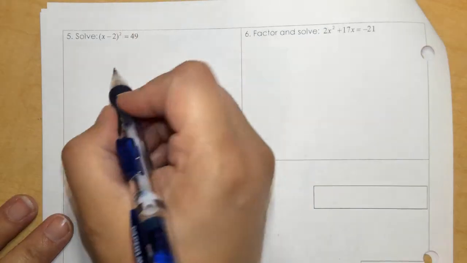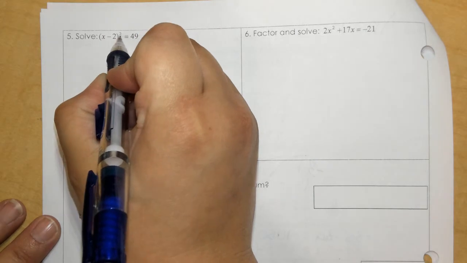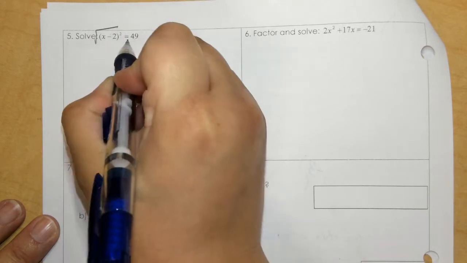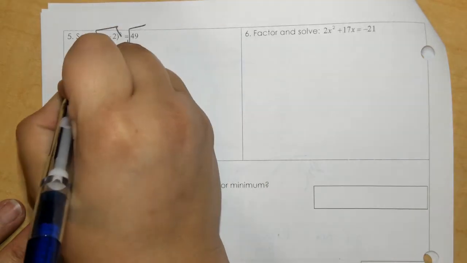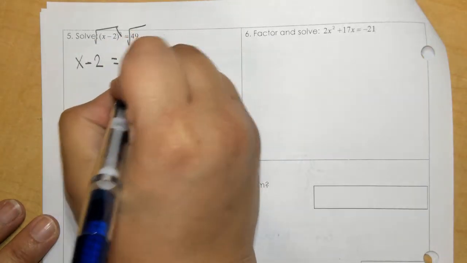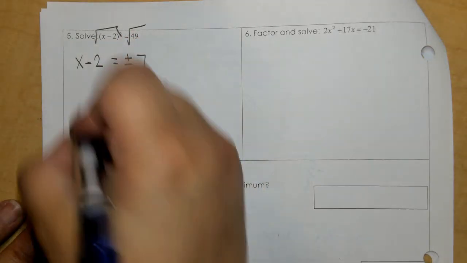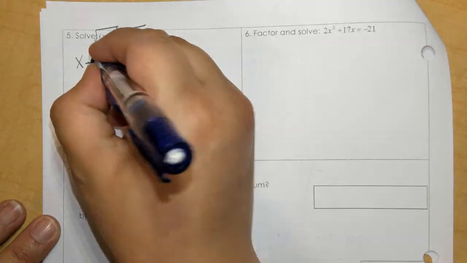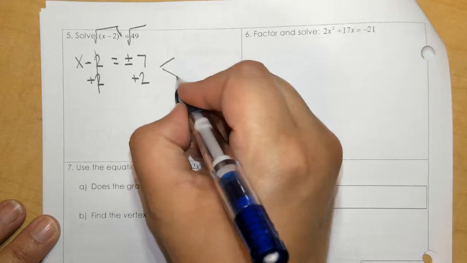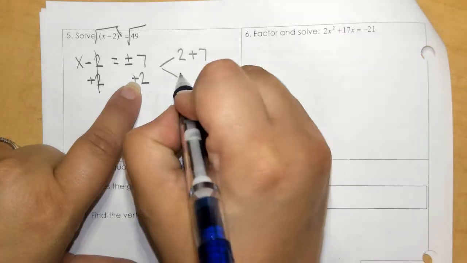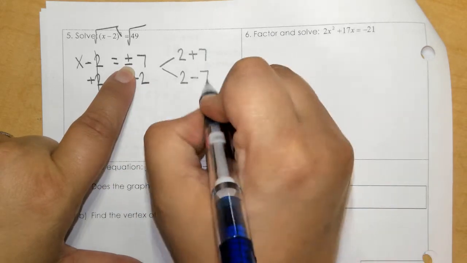For number 5, to solve this quadratic equation, I would square root both sides to get rid of that little exponent 2. So I have x minus 2 equals plus or minus 7. Then I would add 2 to both sides, and this would give me positive 2 plus 7 and positive 2 minus 7.